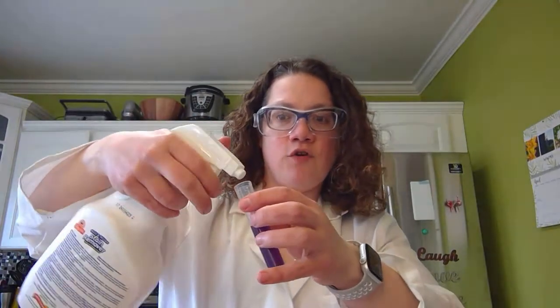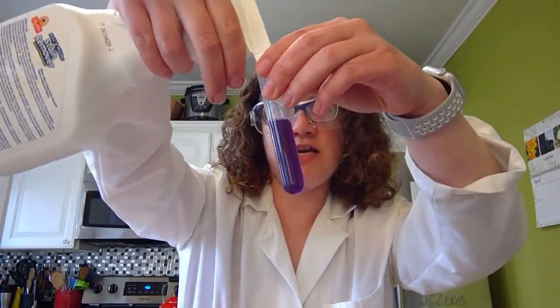The next substance that I'm going to test is going to be the bleach. And I'm just going to spritz it right into my test tube. So here is my test tube. And here's my bleach solution. And I'm just going to be careful, and I'm just going to go ahead and spray right in.